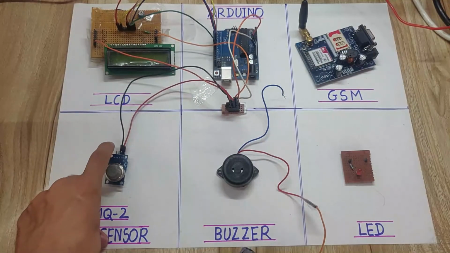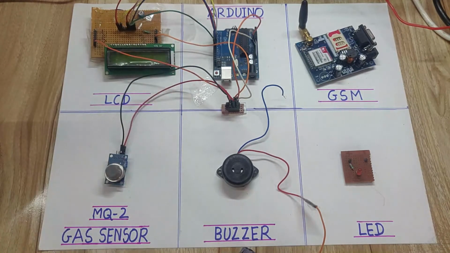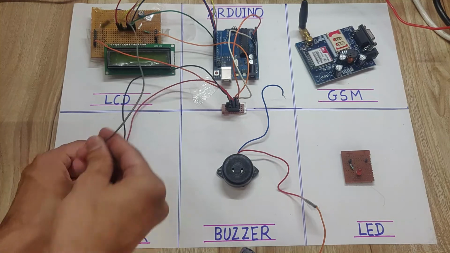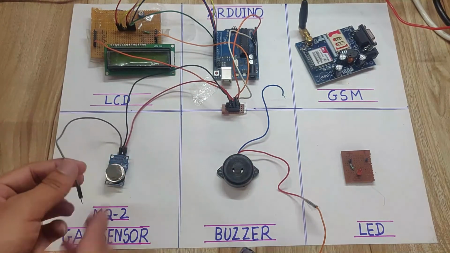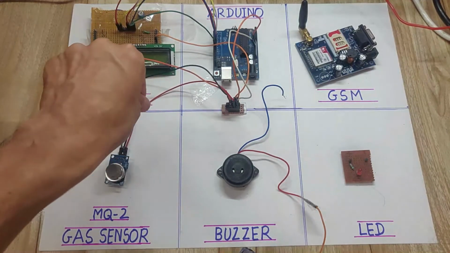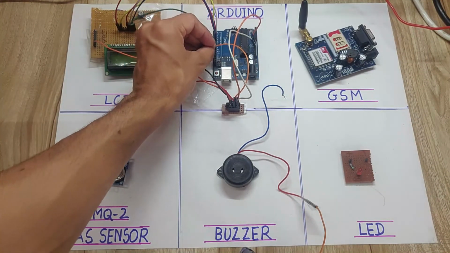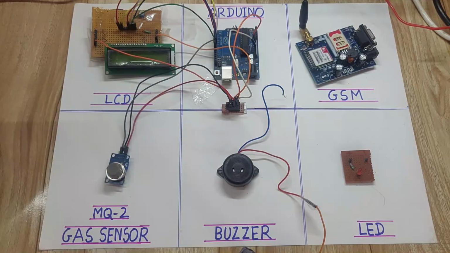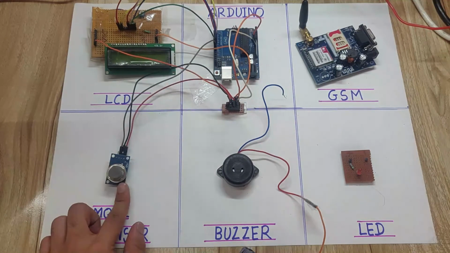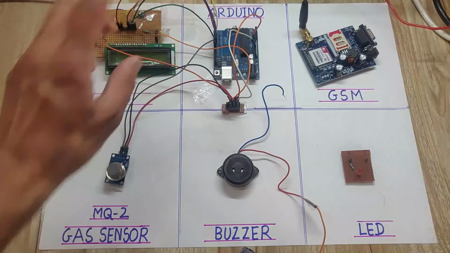So next part is the D out pin of MQ2 sensor should be connected to pin 10 of Arduino. So connect the D out pin of MQ2 sensor, this one, to pin 10 of Arduino. So 9, and then this is pin 10 of Arduino. Okay, so in this way the MQ2 sensor circuit with Arduino is completed.